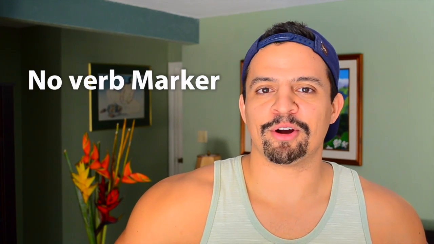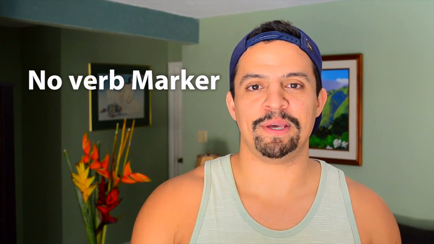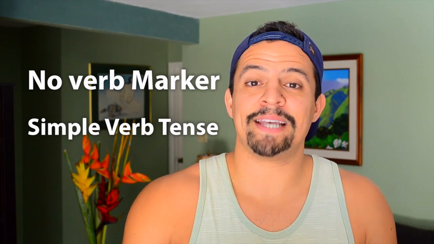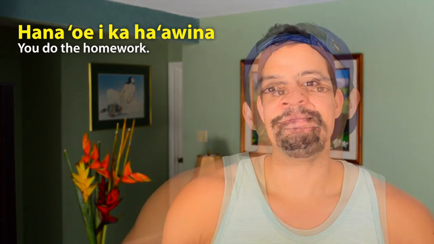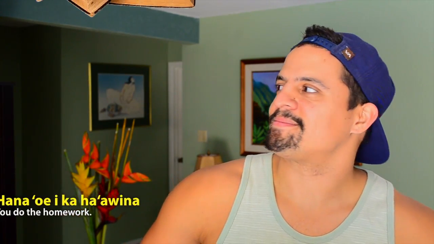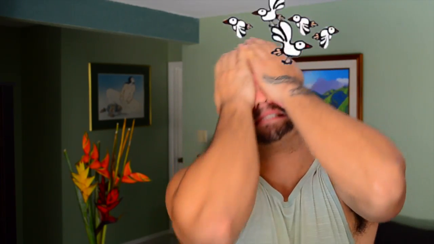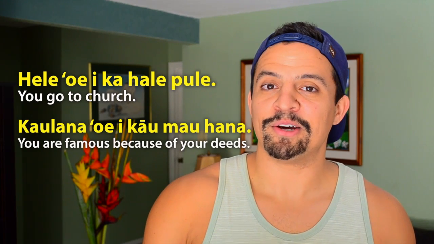The first way we can express when a verb occurs is by actually not marking it at all. When we do not mark our verb, it means that action occurs habitually, over time, on a routine basis. It is a simple verb tense in English, or sometimes referred to as tenseless. For example, hana oi i ka ha'awina. Hele oi i ka halepule. Kaulana oi i kau mauhana.